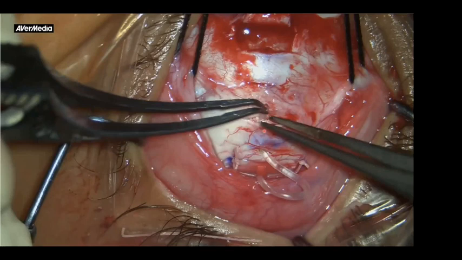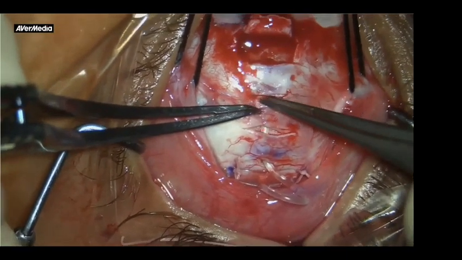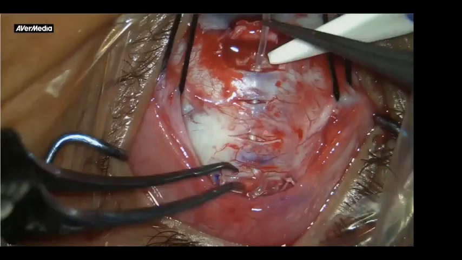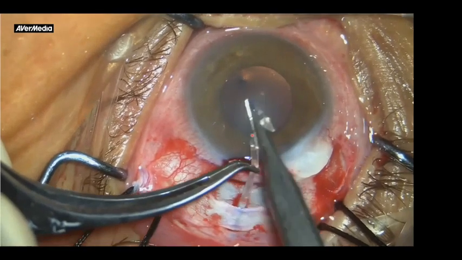And then once you get it, you will push it into the second tunnel. So it's again, just connected. They are all connected together. And then once you have this appearance, then you will cut the extra length of the tube.